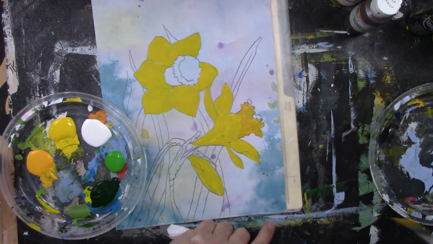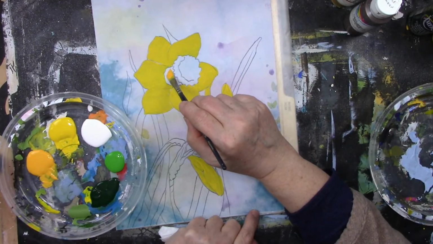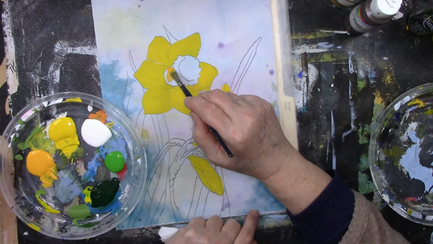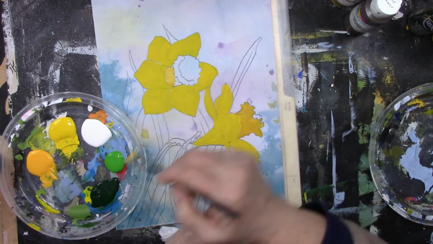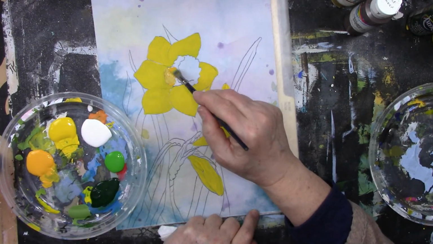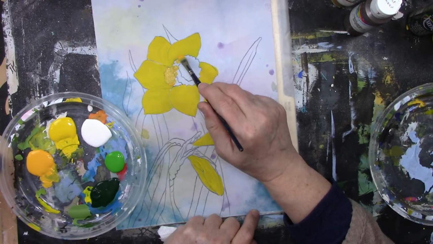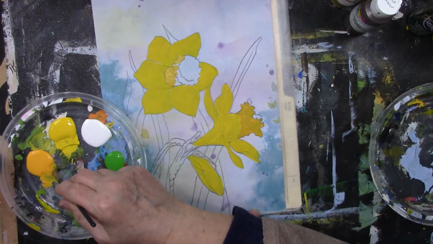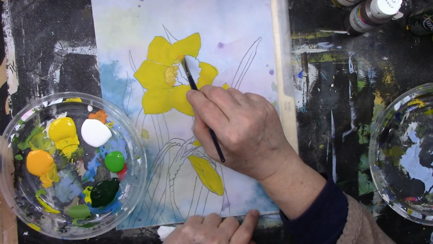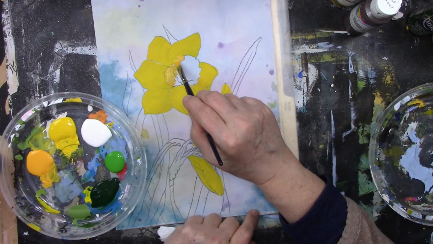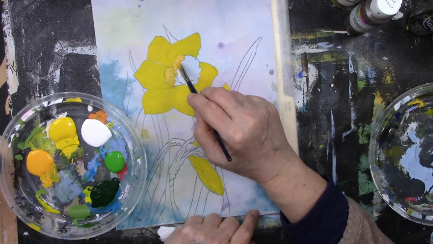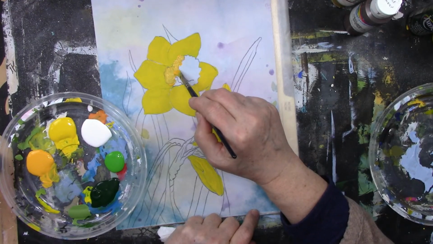Okay, I'm going to have to get a little bit of a finer paintbrush. I'm not too worried about the shape because it's a ruffle around the edge of the trumpet. So don't worry if you don't get it exactly the shape.